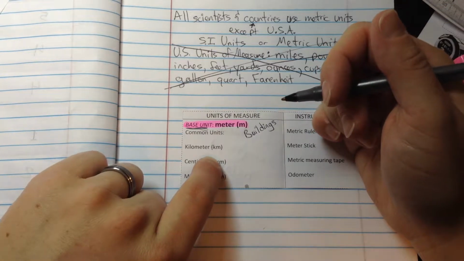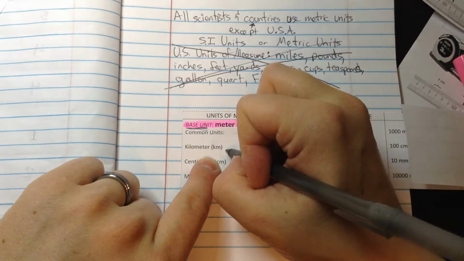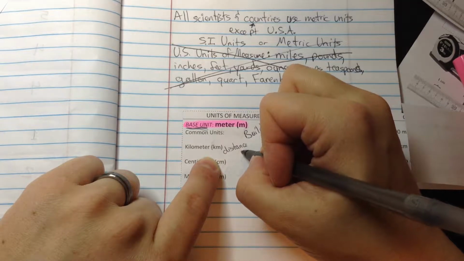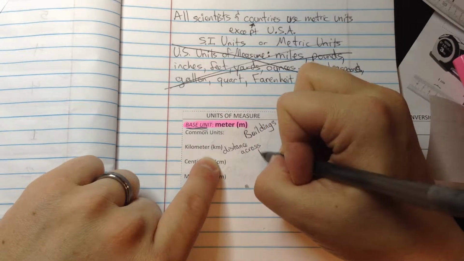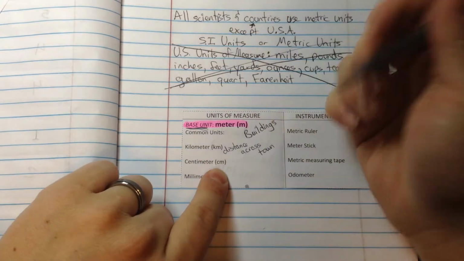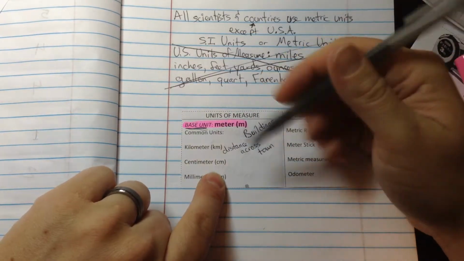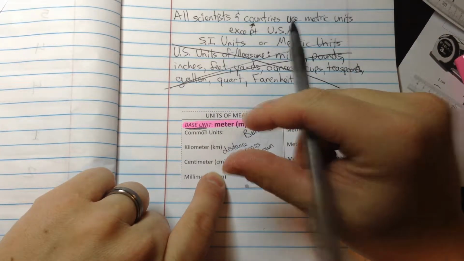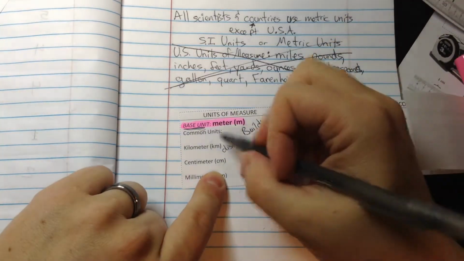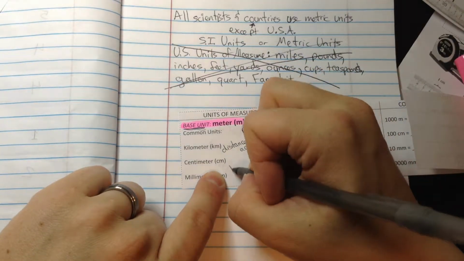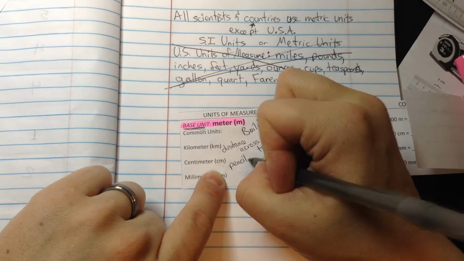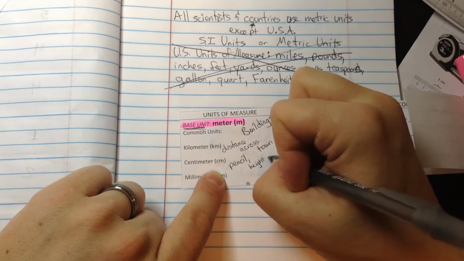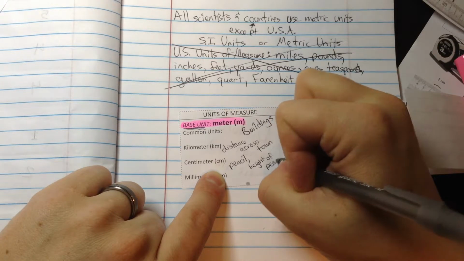Okay, kilometers, this is a distance across town. All right, if you want to know how far it is from here to HEB, well, the distance across town, we're going to measure that in kilometers. Okay? Centimeters are small. Okay? That's about a centimeter right there. So something you'd measure in centimeters, I don't know, a pencil. That's one. Now, one that you might not think about is actual height of a person. That's actually measured in centimeters.